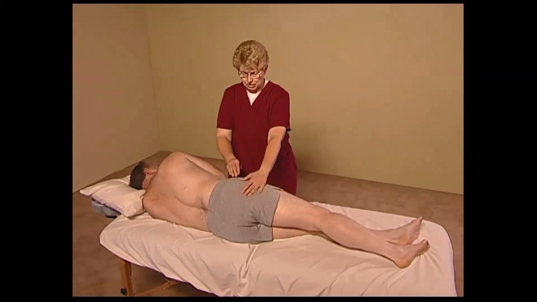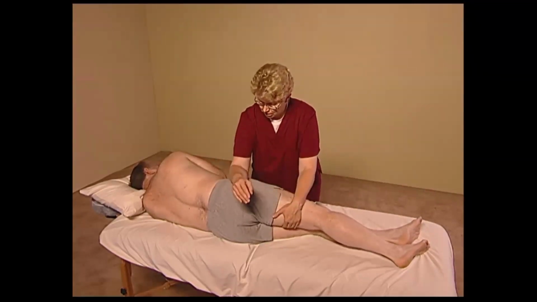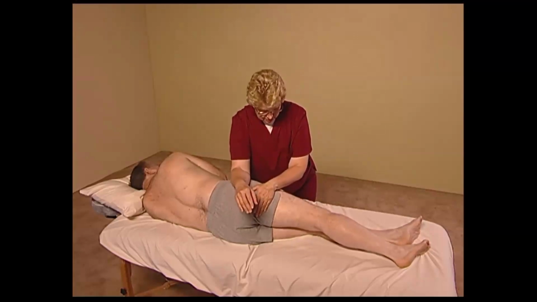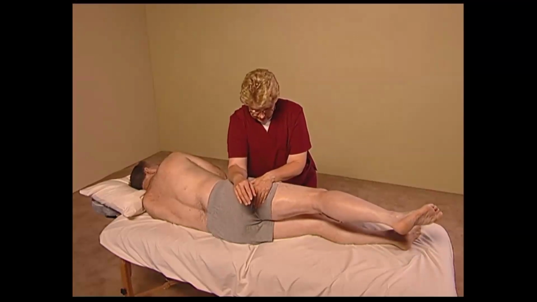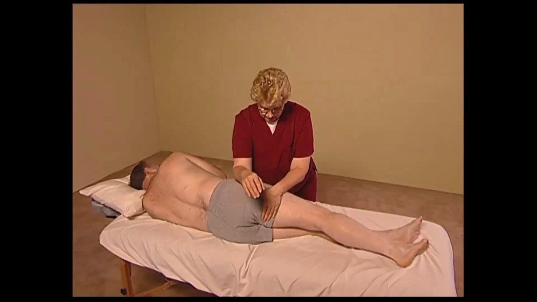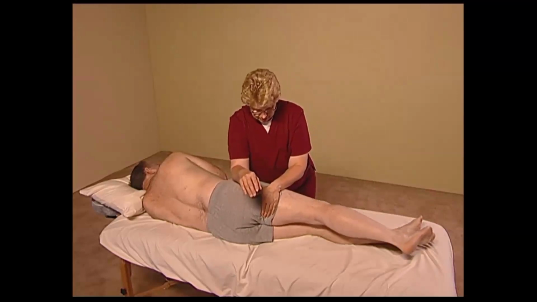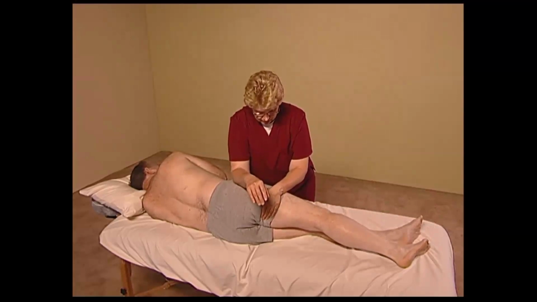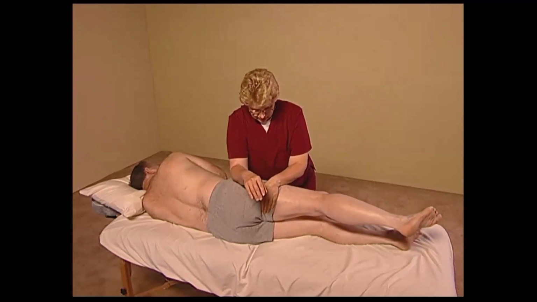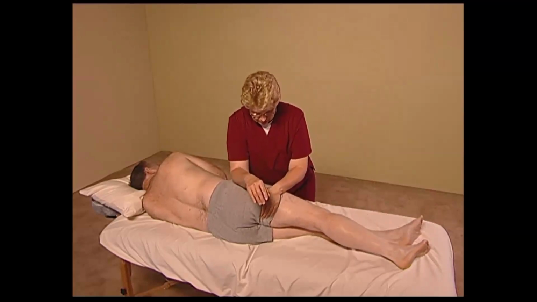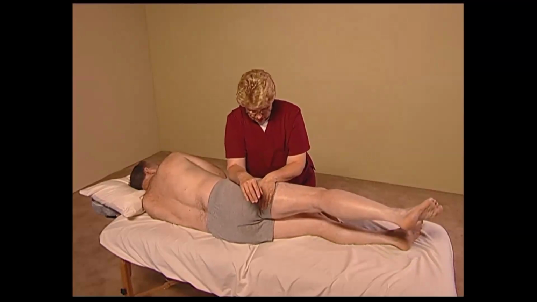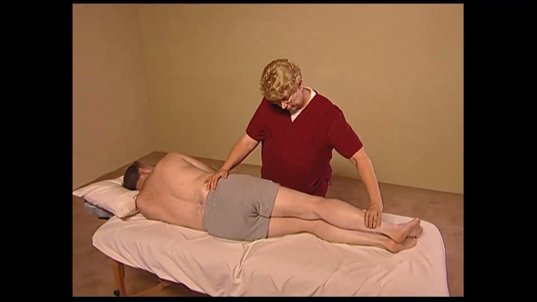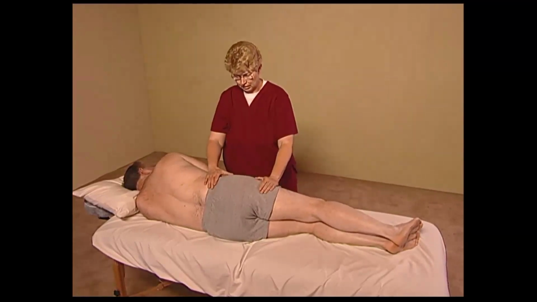To correct, apply inhibitory pressure to the belly of the muscle and have the person move the leg. In essence, you're not allowing the muscle to contract. This will encourage the appropriate activation sequence. Then reassess.